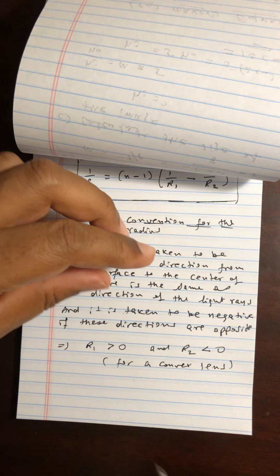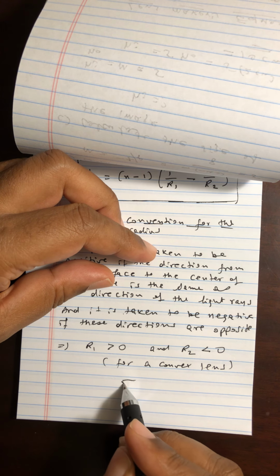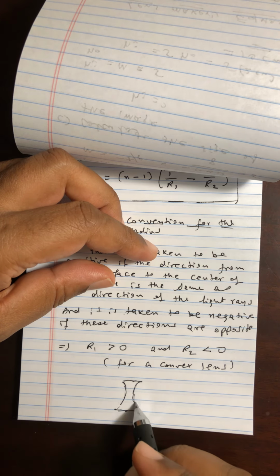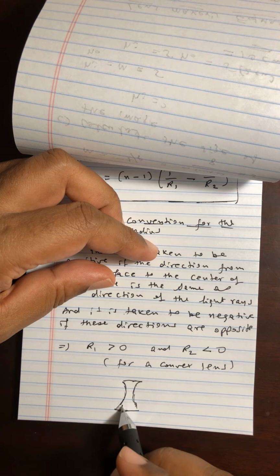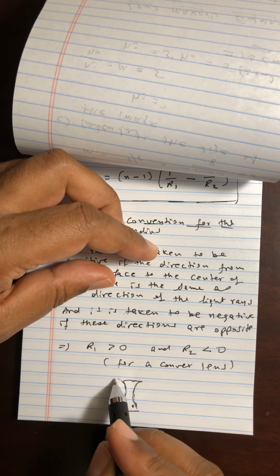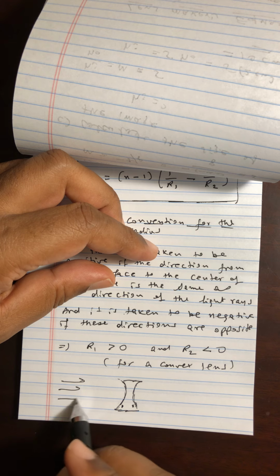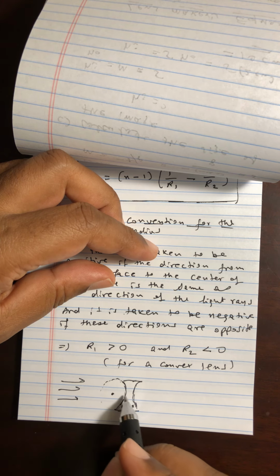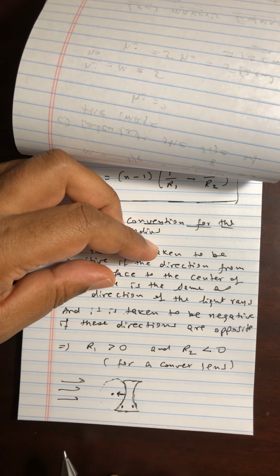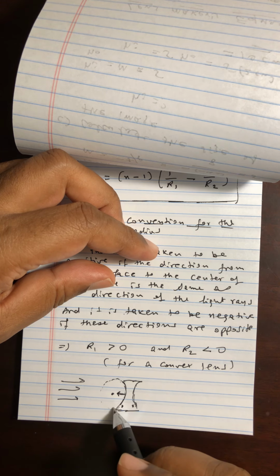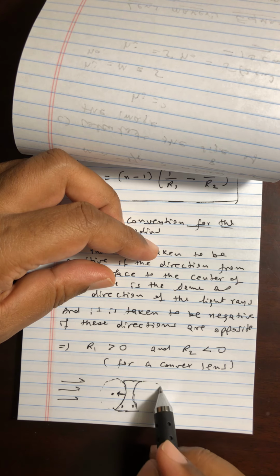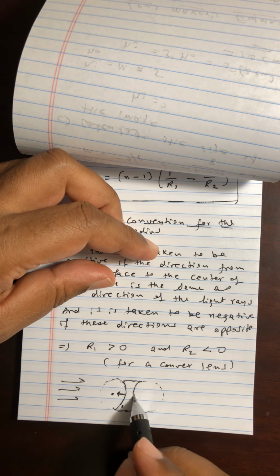How about for a diverging lens? A diverging lens would be like this. So this is surface 1, this is surface 2. Now let's say the light rays are coming this way. The direction from surface 1 towards the center is this way, so we take this radius to be negative. But for surface 2, the light rays are going this way, and from the surface to the center is this way.